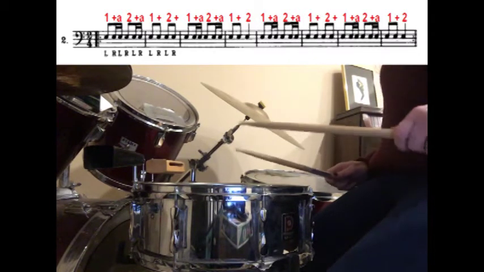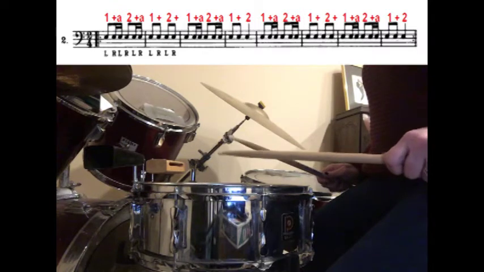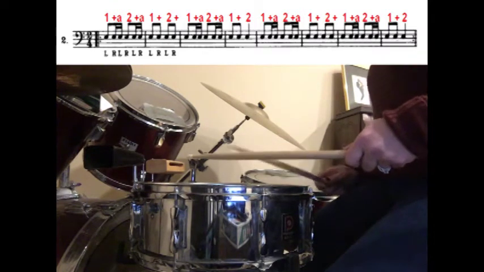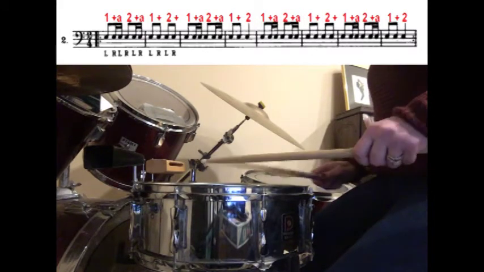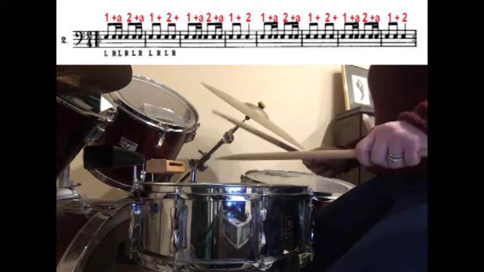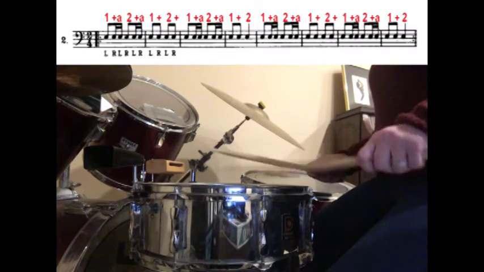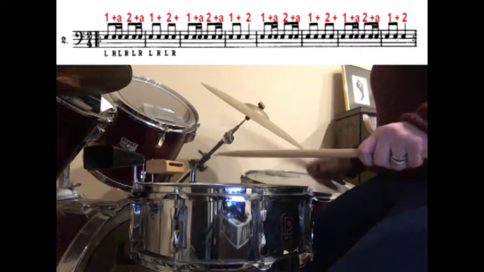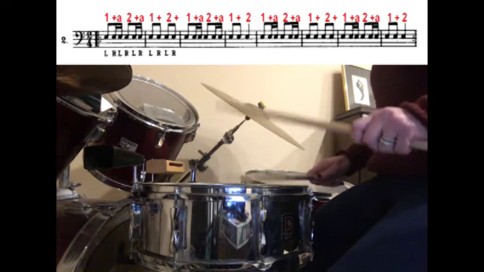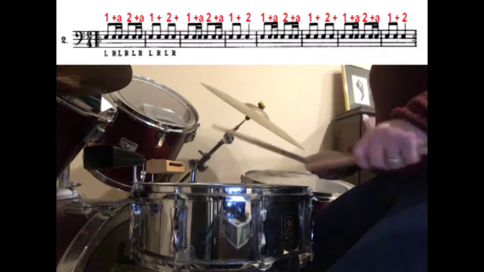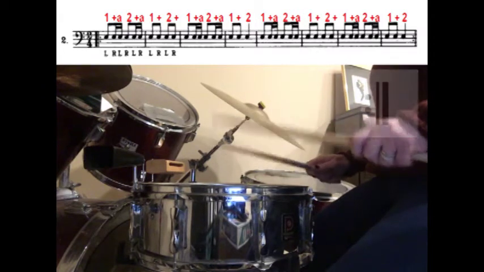Let's try playing that on the snare drum. Here we go. There is a repeat sign, so we're going to play through the song twice as usual. 1, 2, ready, play. 1 and a 2 and a 1 and 2 and 1 and a 2 and a 1 and 2.